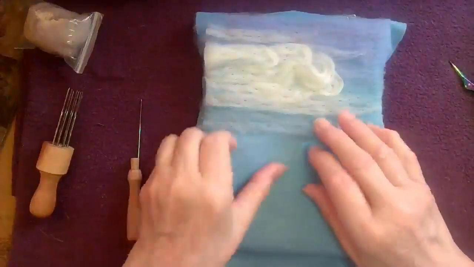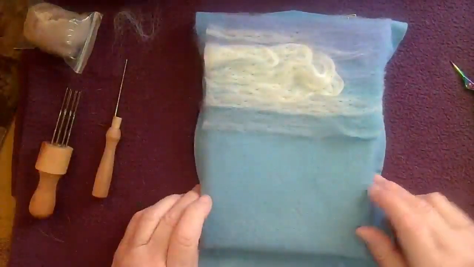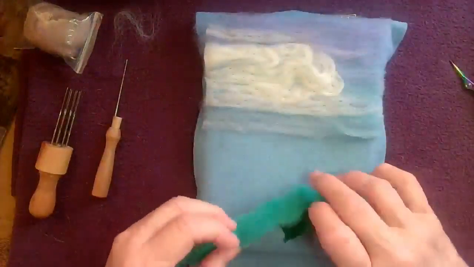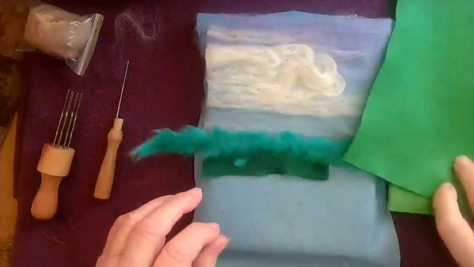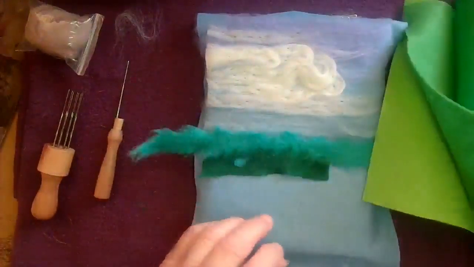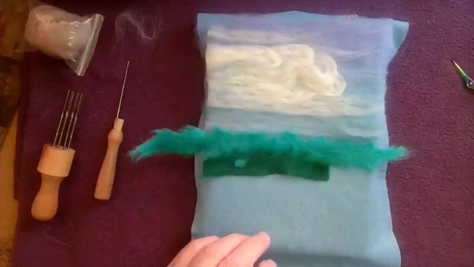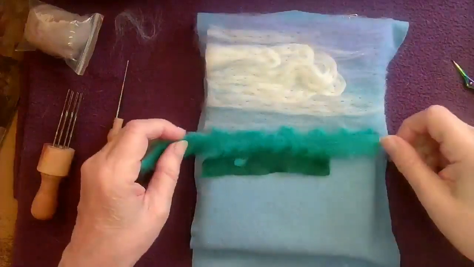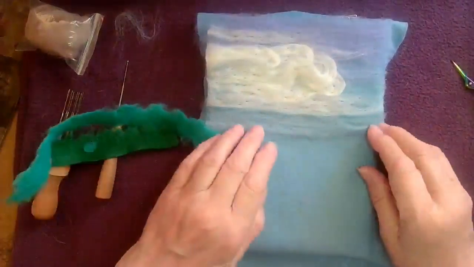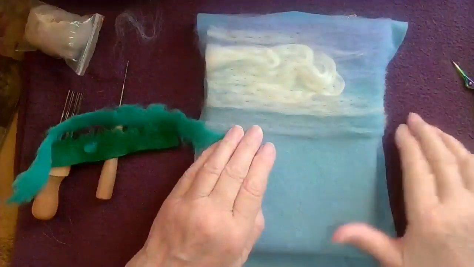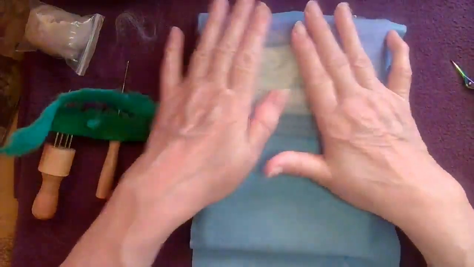The bottom. Bottom is going to be fun because I don't have much in the way of greens. I have these kind of greens, and I have these kind of greens. So I'm going to go mess with my greens. It'd be much easier if I just had the felt, lay the felt out. I got to do things the hard way, right? And I need to find me some deeper blue, which I think I have in my still life bag, to do the water thing down here.